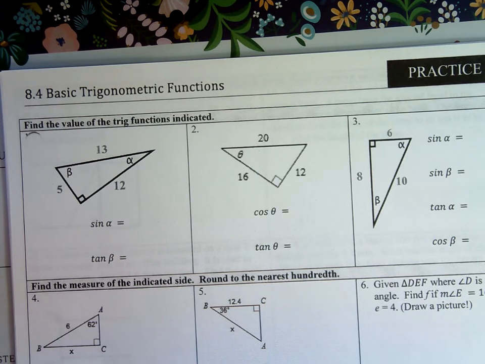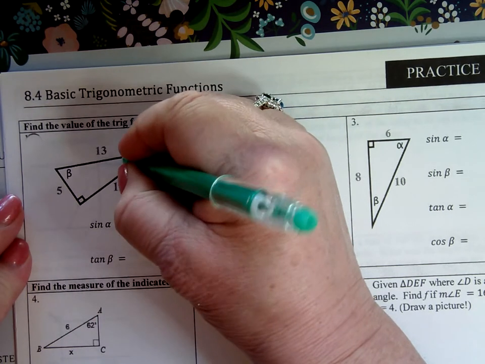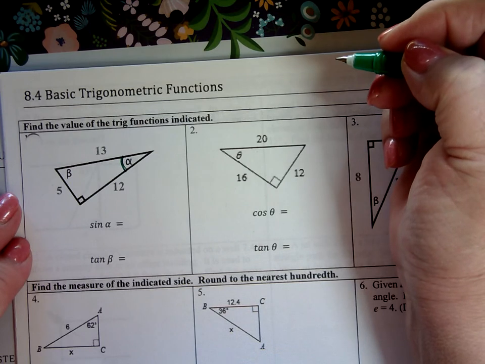I wanted to show you this because what you're looking for changes based on which angle you're starting at. This one's the sine of alpha. If I'm over here at alpha, I'm going to label my triangle for alpha.